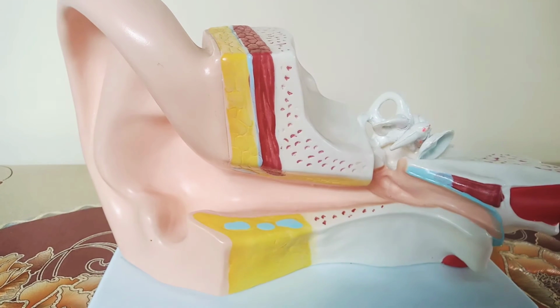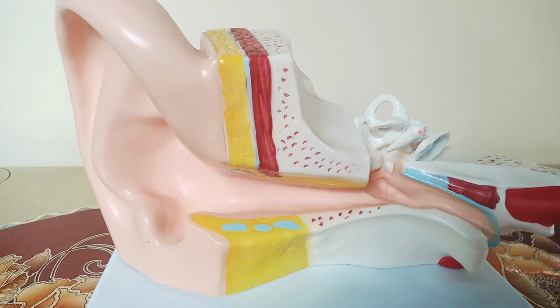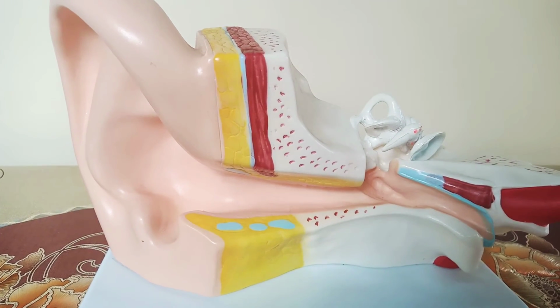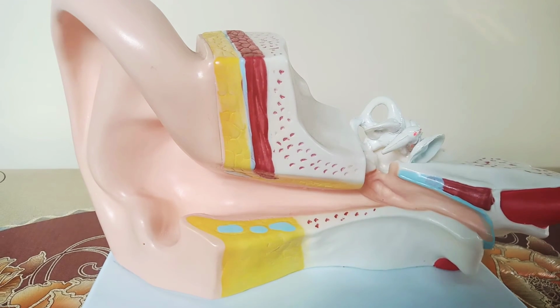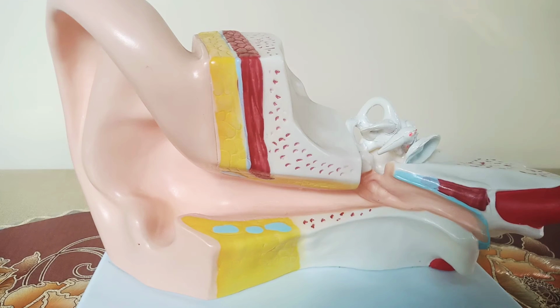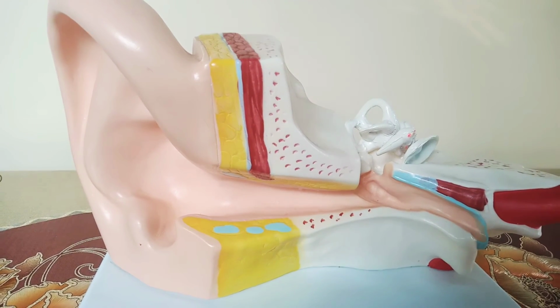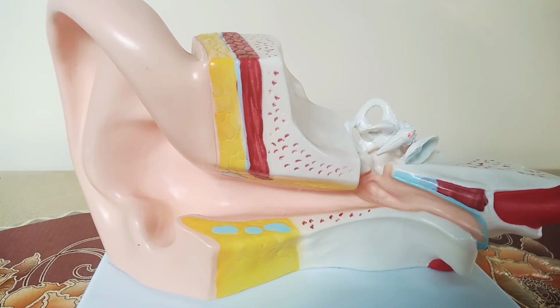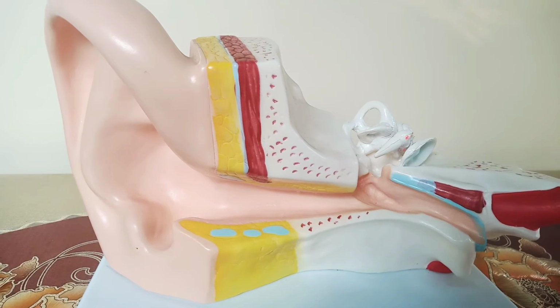So that was all about the structure of the human ear, and your home task is to memorize the concepts from textbook pages 45 to 47, and draw the structure of the human ear and write about the functions of its parts.